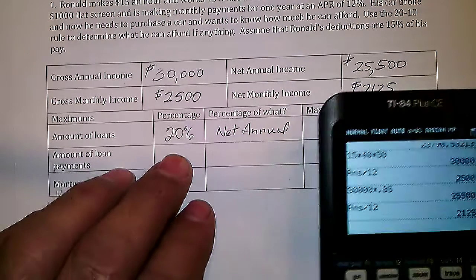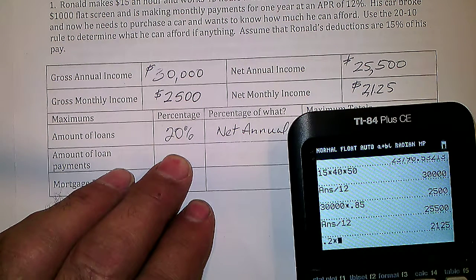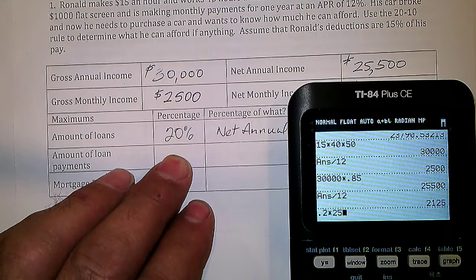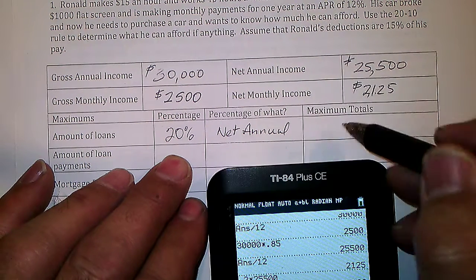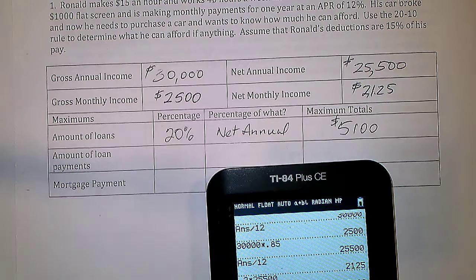So 20%, or 0.2, times net annual, $25,500. So he can borrow a total of $5,100. That much in loans.